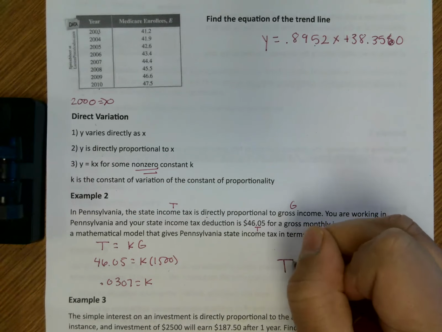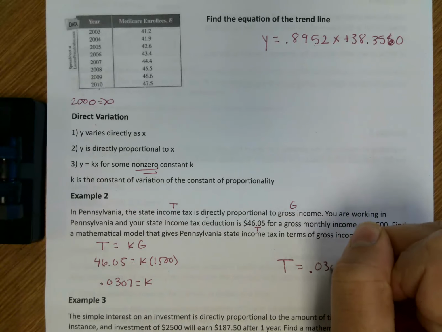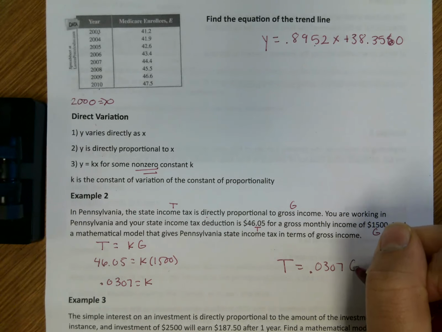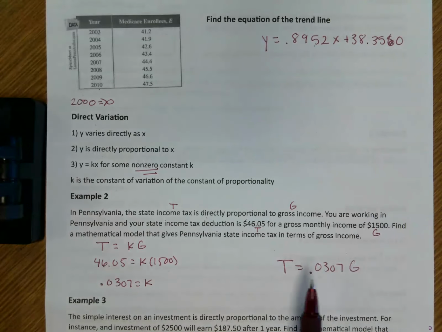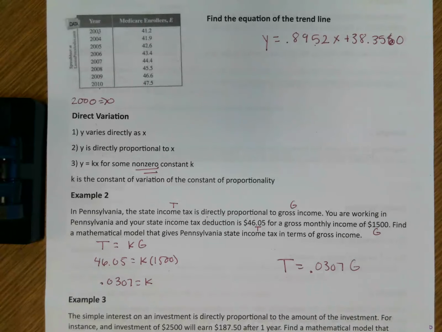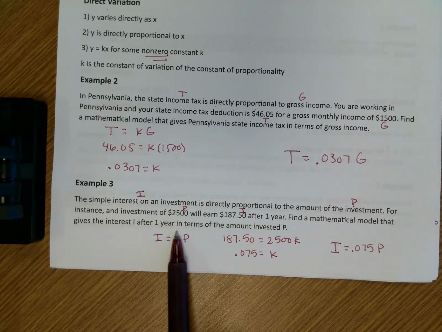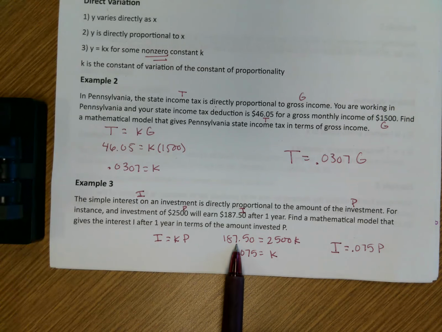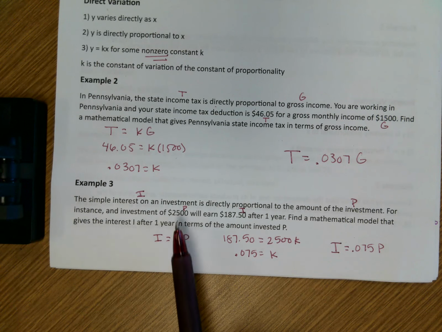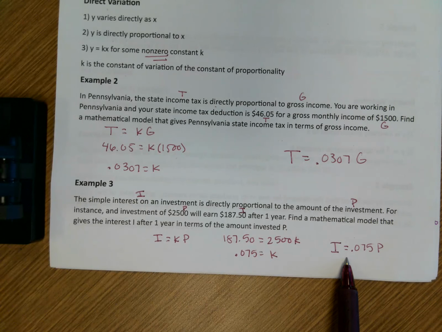So my actual model looks like this because now I found out what my K is. It says my gross income is proportional to the taxes that I have. I want you to pause the video and try example 3 by yourself. And I is directly proportional to P, so it looks something like this. So I can write out, because of the fact that my I is equal to 187.50, my P is equal to 2,500 to figure out my K, and this is what my model looks like.